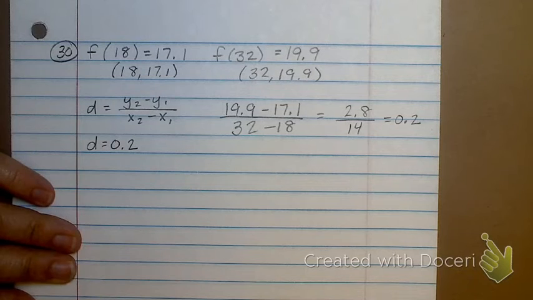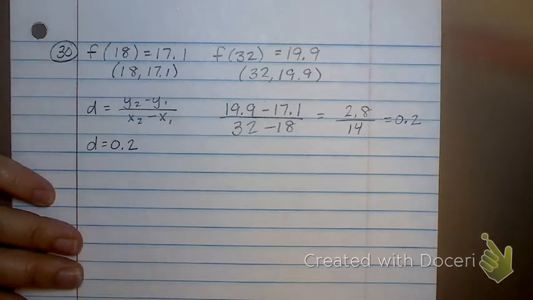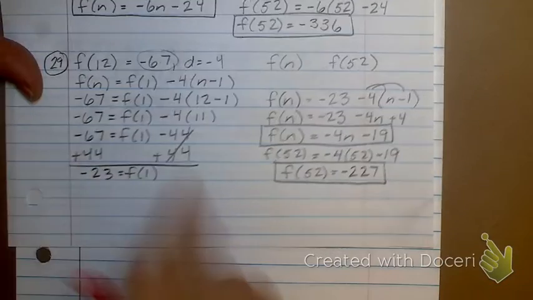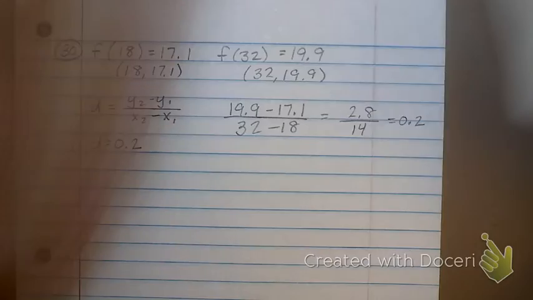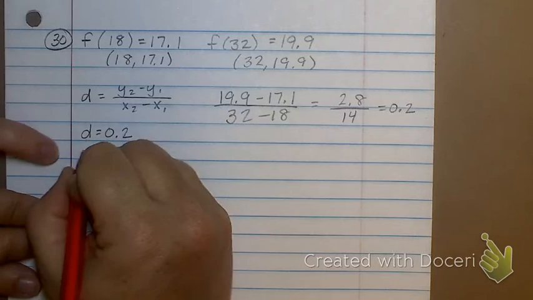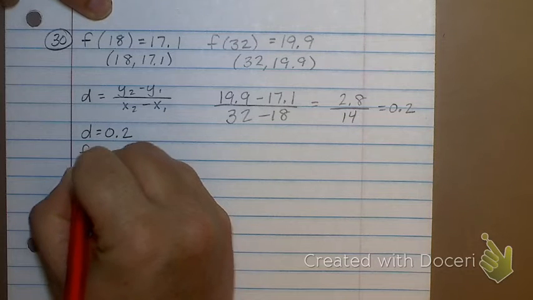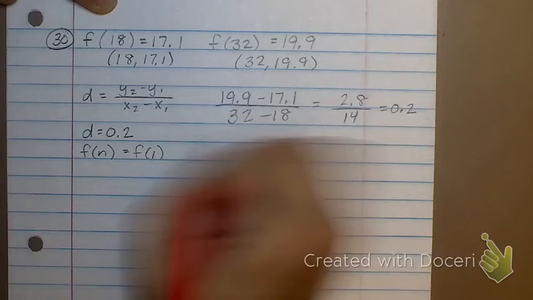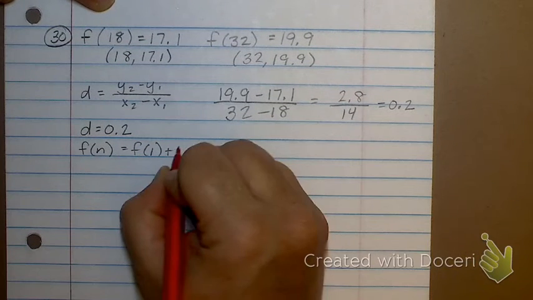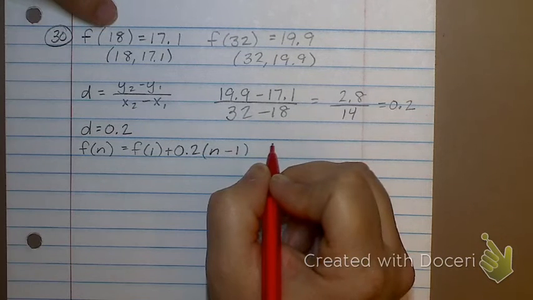What else do I need to write the formula? I need f of 1. So just like I did in the last problem, where I plugged in the information from one of the points to find f of 1, that's what I'm going to have to do here. So let's see, I'm going to plug in this point because it's smaller. So here's my formula. F of n equals f of 1 plus my d value, which is 0.2, times n minus 1, and I'm going to plug in this first point.